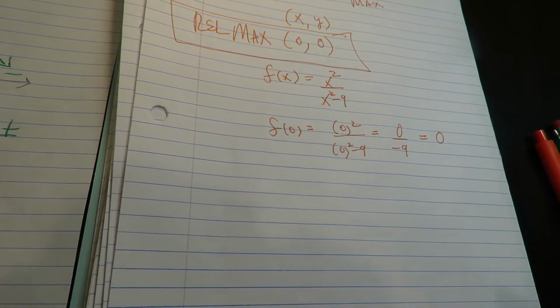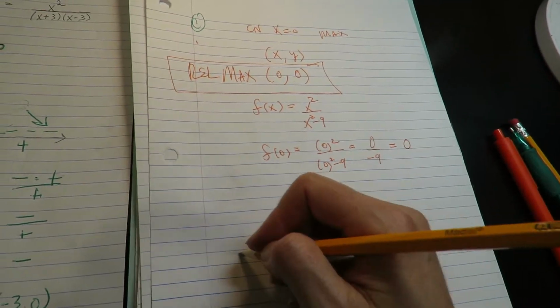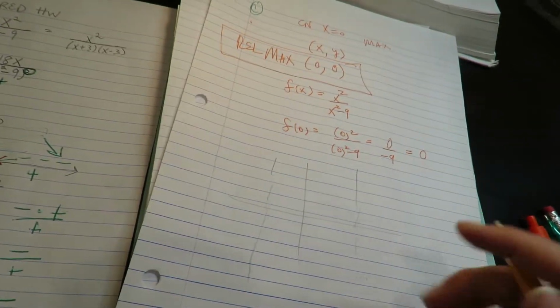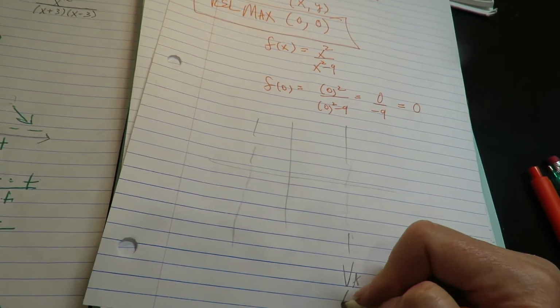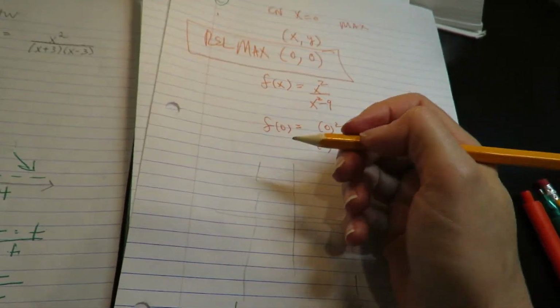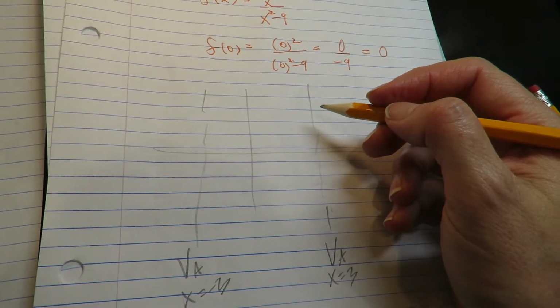Let me just see if I can help you with this really quick. So the idea is that this graph has a VA, just for those of you who are visual, I just sketched this really quick. This has a horizontal asymptote at 1.